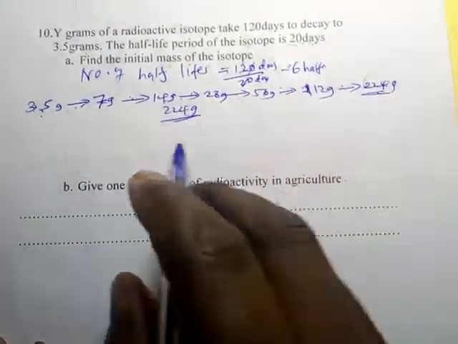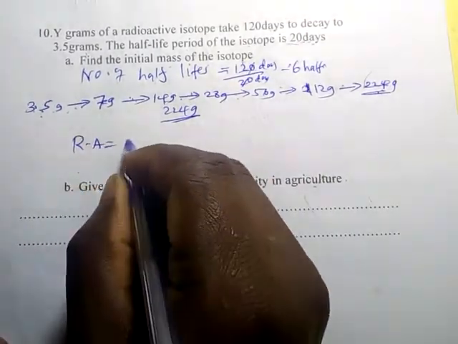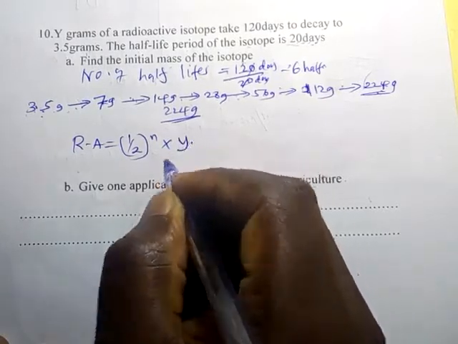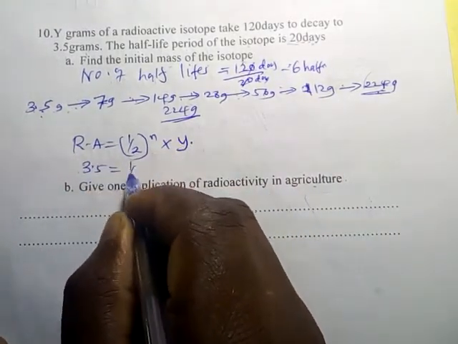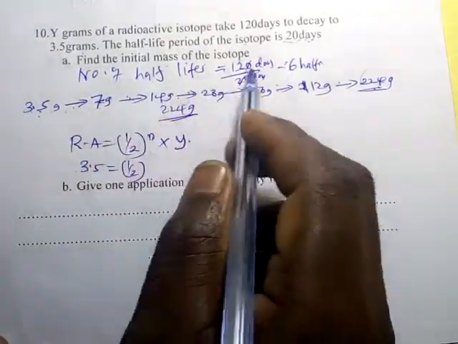But you can as well use the formula. Remaining amount equals 1 over 2 raised to power n times the original, y. The remaining amount is 3.5, which is equal to a half raised to power n, where n is the number of half-lives. There are 6 of them.